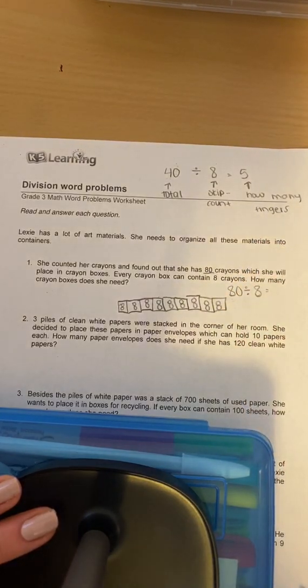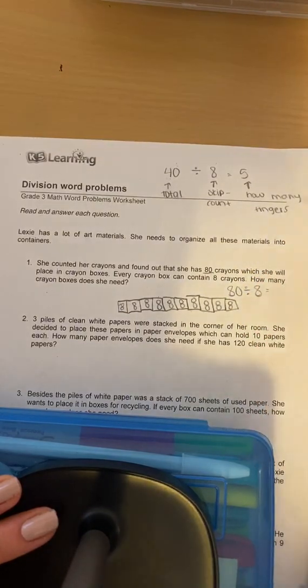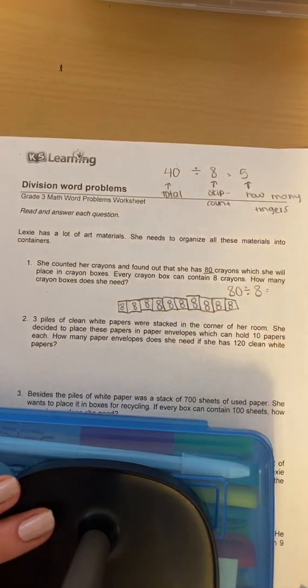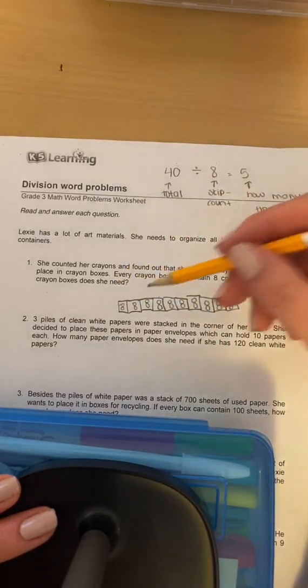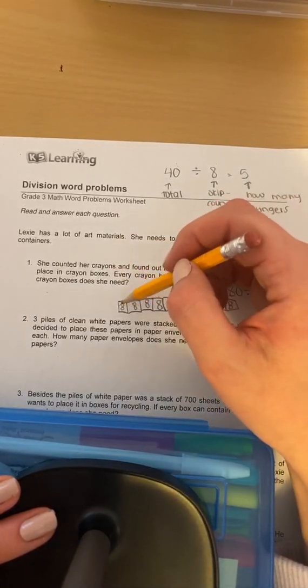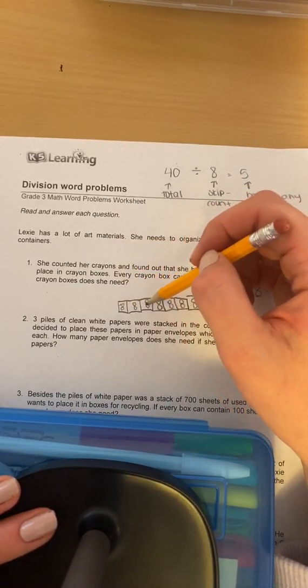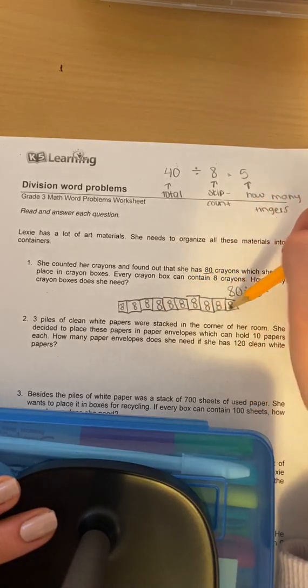I got to 72. Now 8 more brings me to my total of 80. So now I have to count how many boxes I have. I just drew the answer, drew the tape diagram. So now how many boxes? 1, 2, 3, 4, 5, 6, 7, 8, 9, 10.